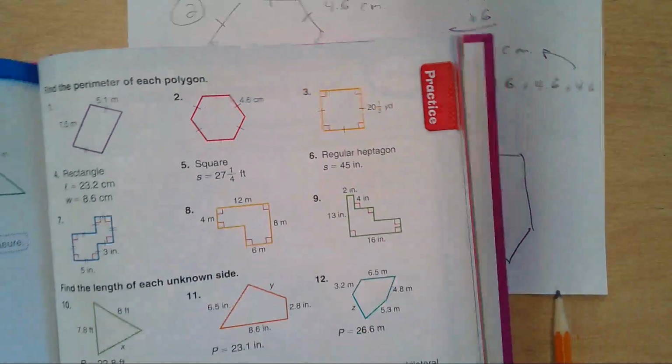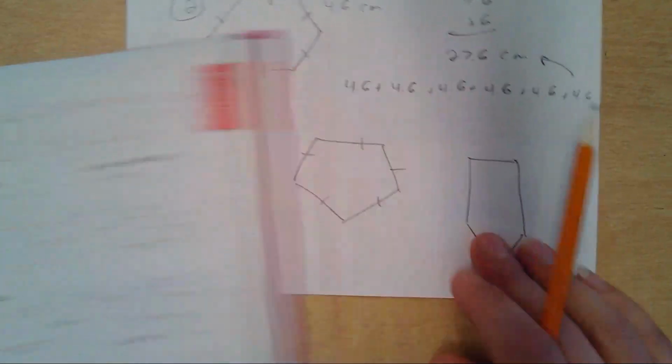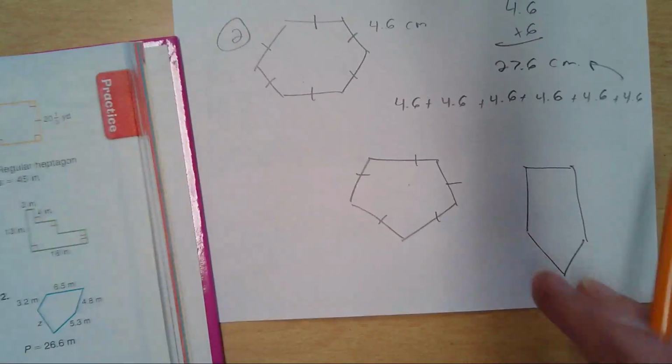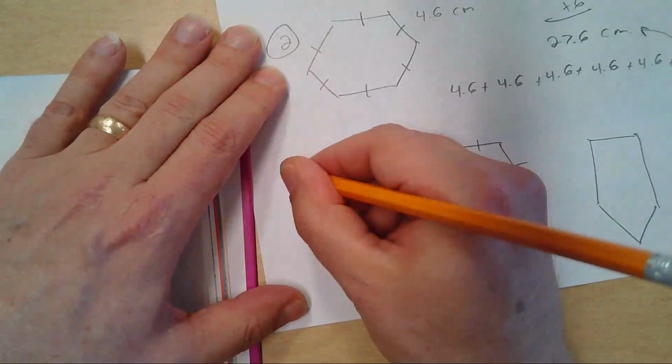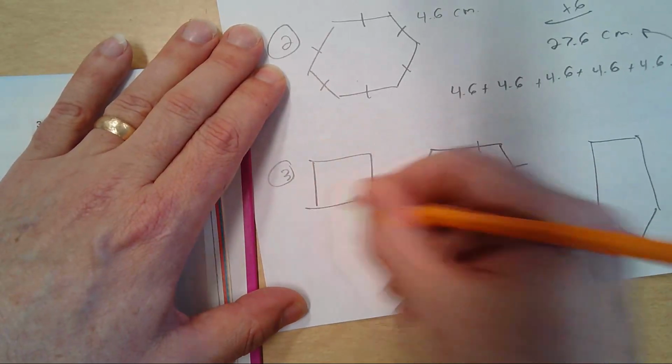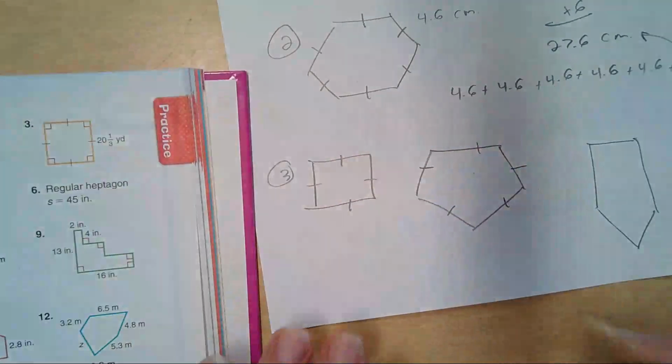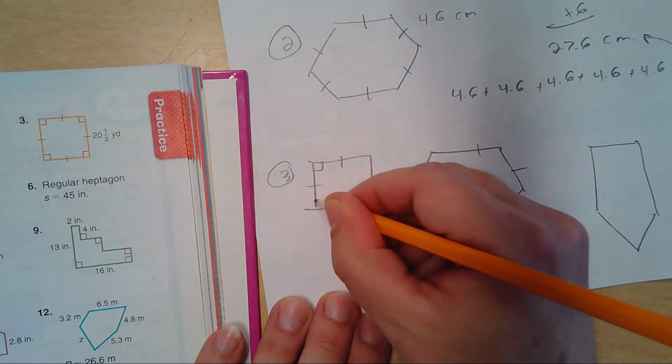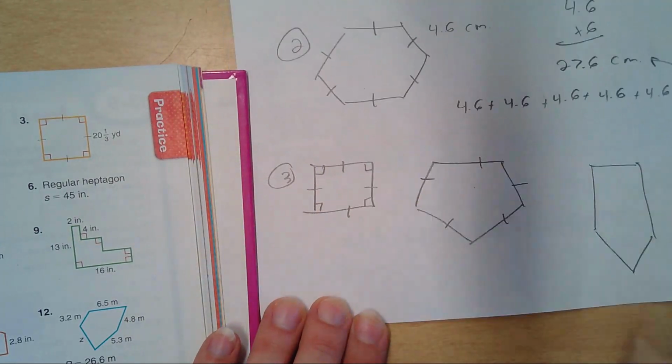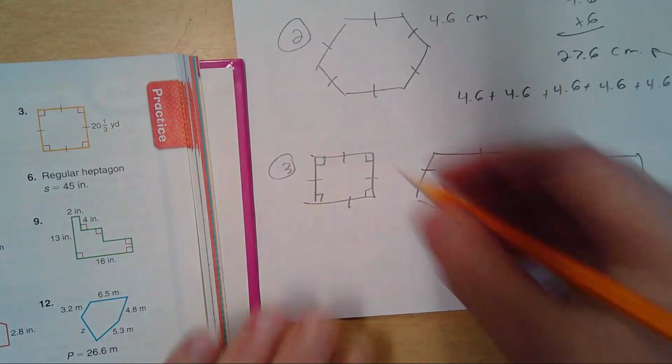But anyway, number 3. What's the perimeter? They truly classify it as a square for us by 4 congruent sides, 4 right angles.